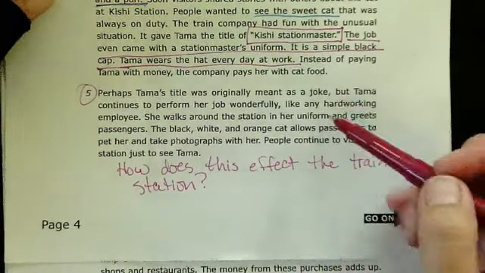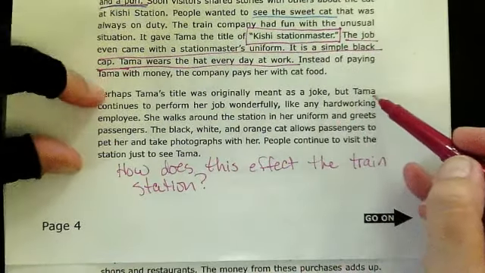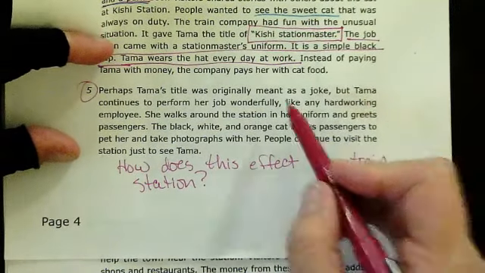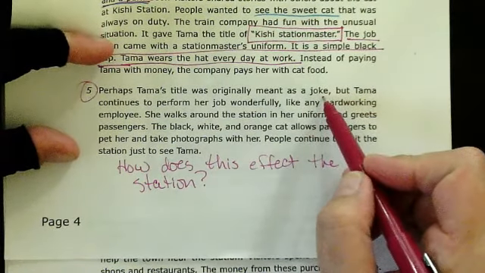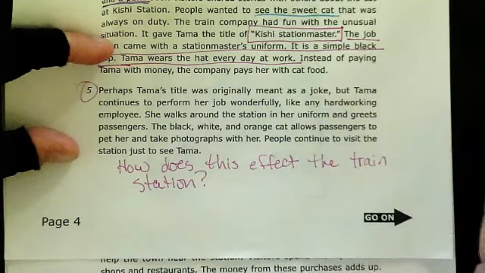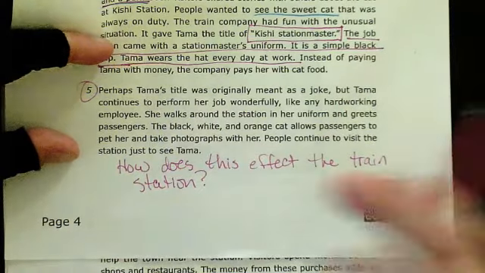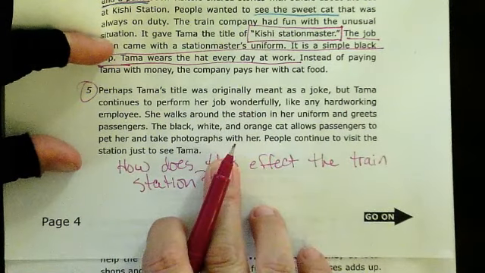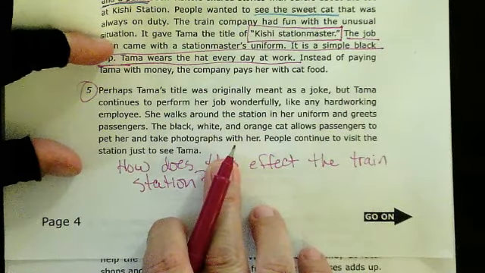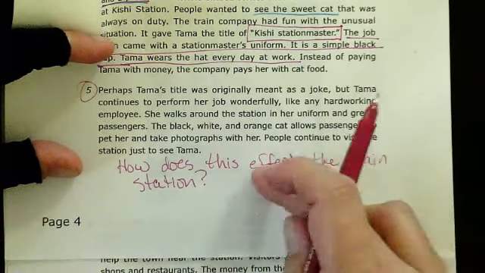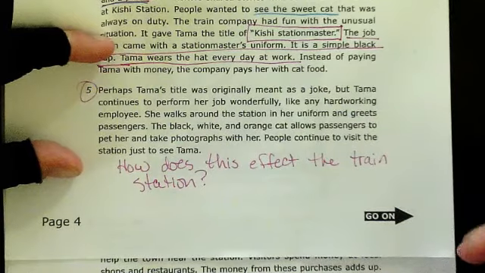I've drawn a conclusion. Tama was originally named station master as kind of a joke. But because people were so excited by the idea of a cat being station master, now they go just to see her. But they spend money to get gifts, and they go to the town and have lunch because they've gone to see this cat at the train station.